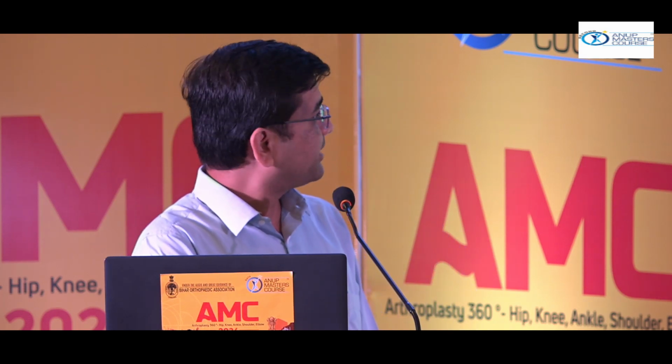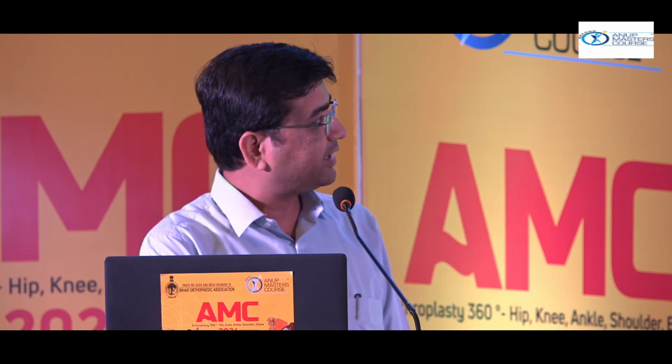So these are modular implants. This is the specimen. Since the tumor was up to the lesser trochanter on the medial aspect, I osteotomized the trochanter along the gluteal attachments, and it is reattached over the prosthesis so that the patients have good outcomes.